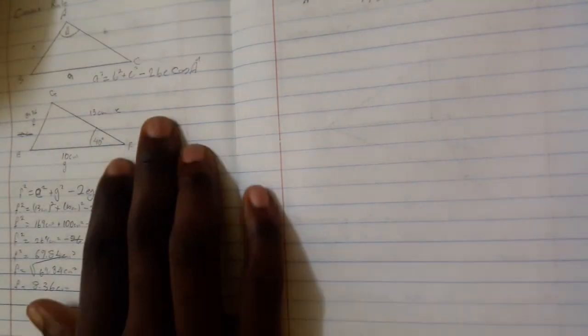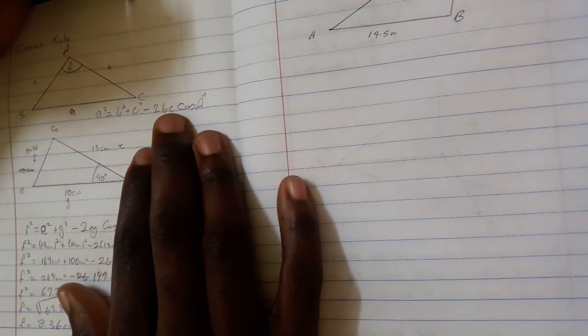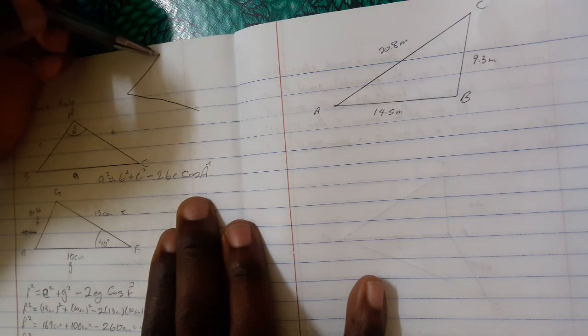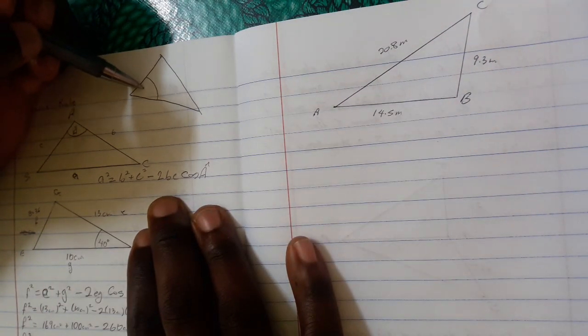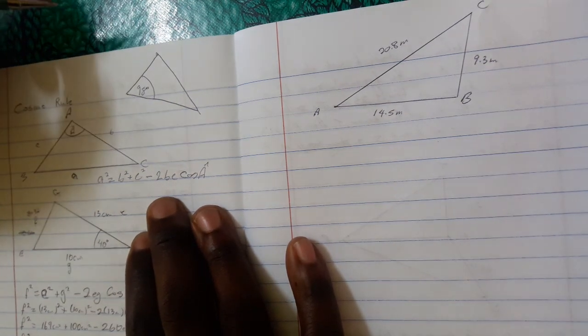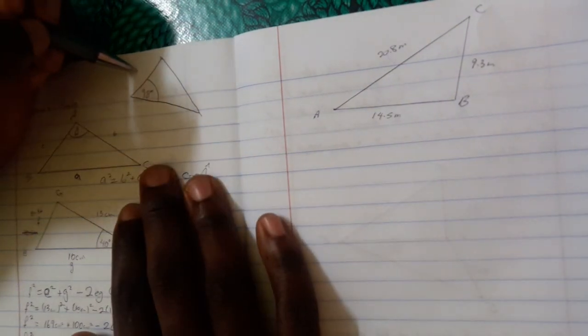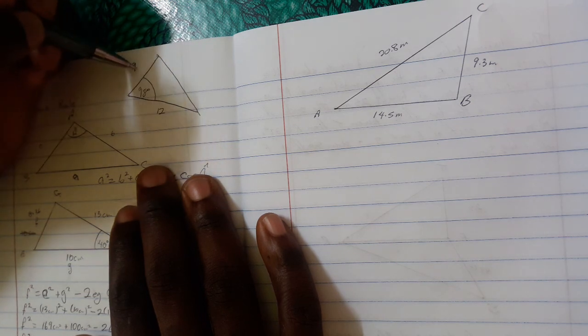Okay, I need to do another example of this, or maybe I can show you. If you have a triangle and the angle that you're given is greater than 90, let's say it's 98 or 120 or 140 or whatever it is, and you're given these two lengths, 9 and 9, and 12 meters.